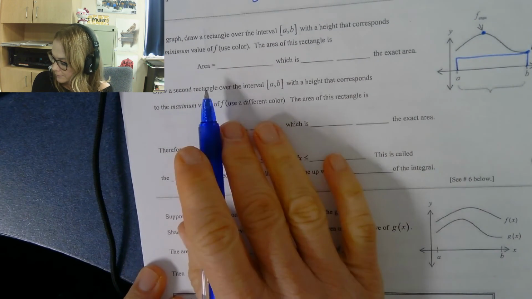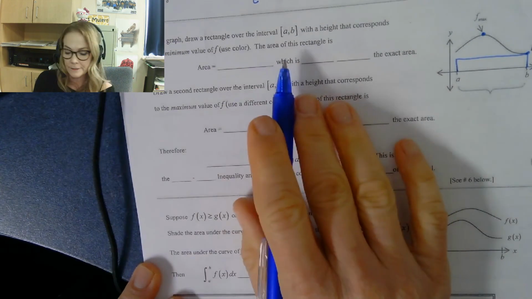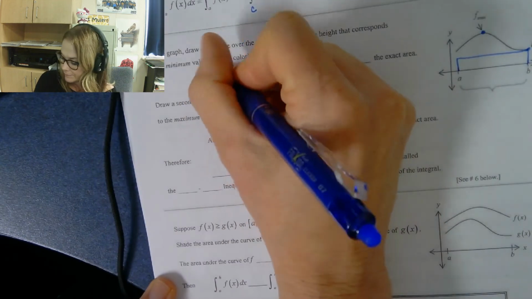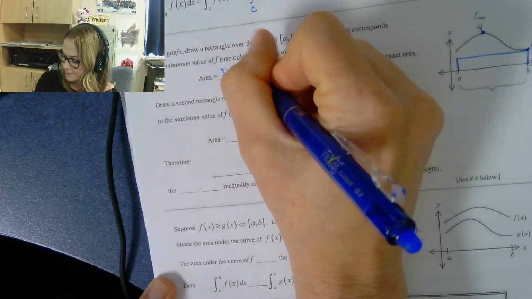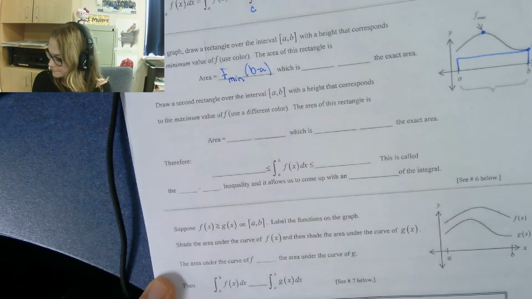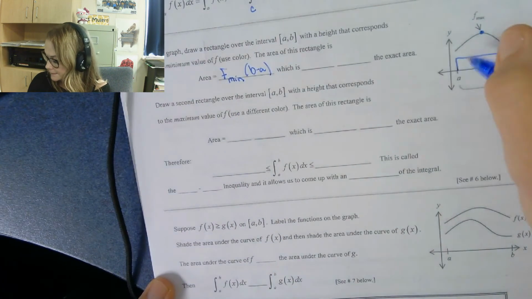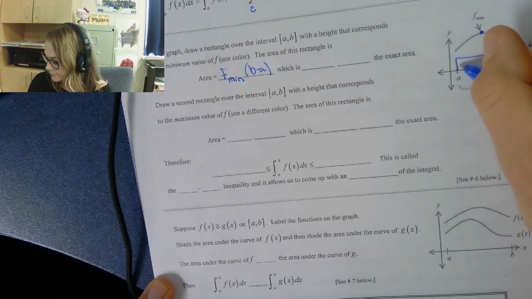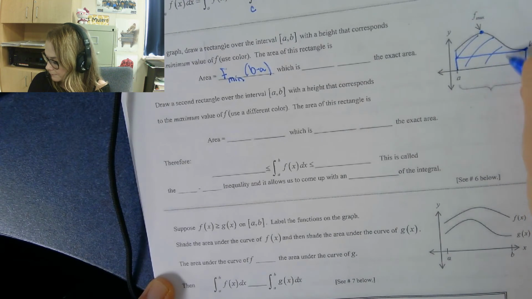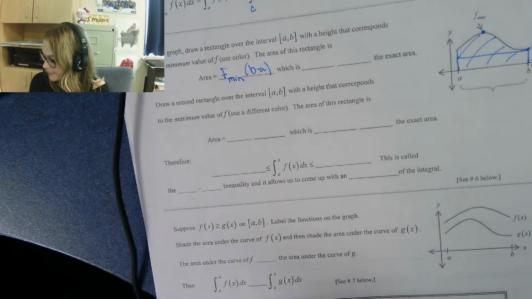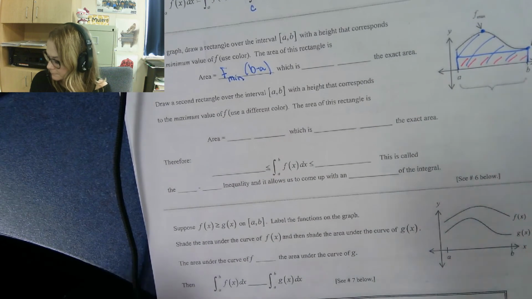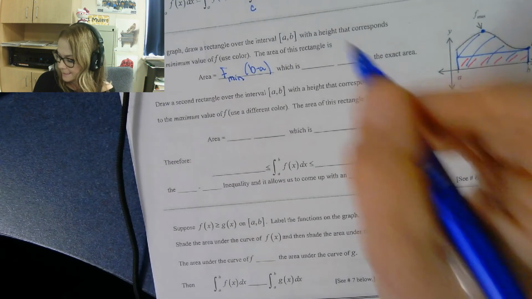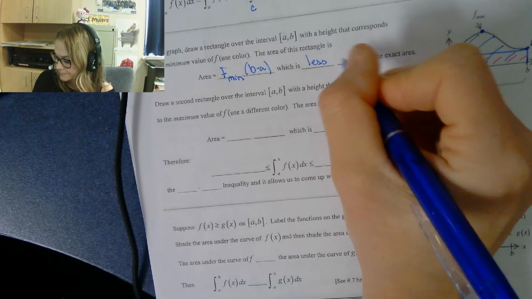The area of this rectangle is going to be f min times (B minus A). Well, that's obviously less than the area under the curve. All of this is the area under the curve. From the minimum point down to the x-axis, that's less than the exact area.